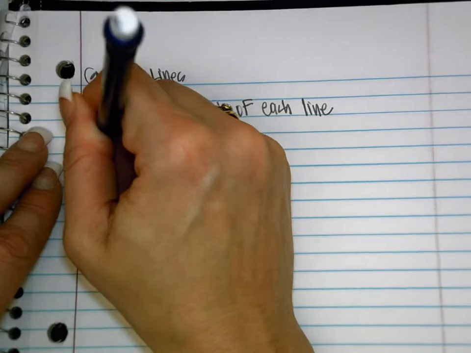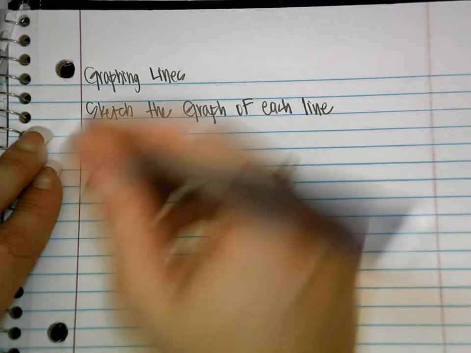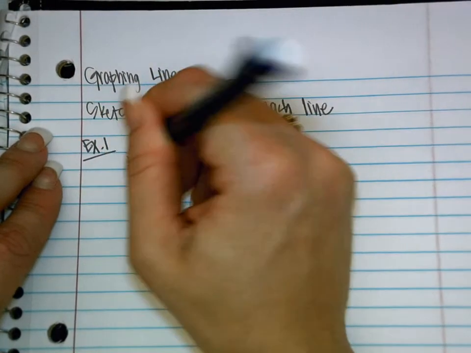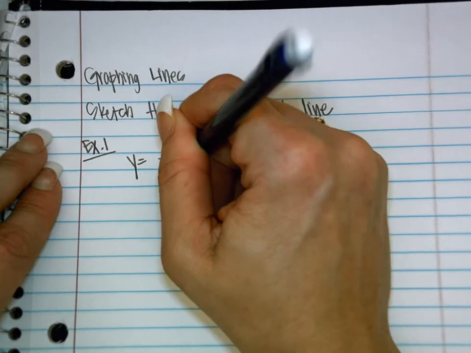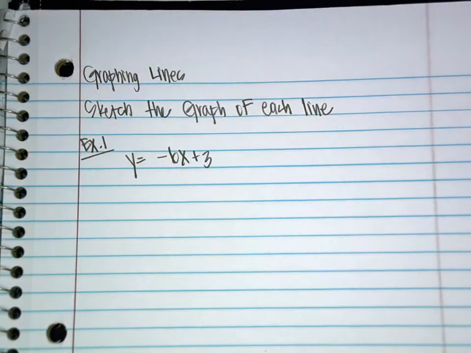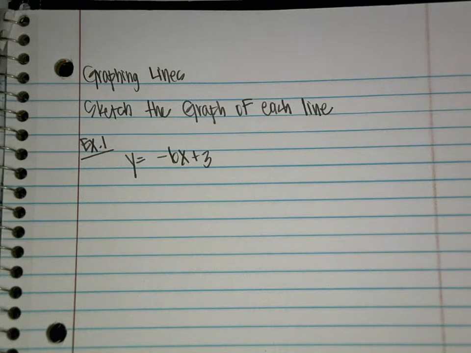For example number 1, I would like you to sketch the graph of y equals negative 6x plus 3. On your homework, you will have grids, so it'll be nice and easy. I'm sorry that you don't have them right now, but you'll be okay.